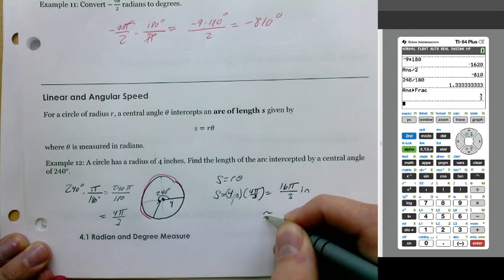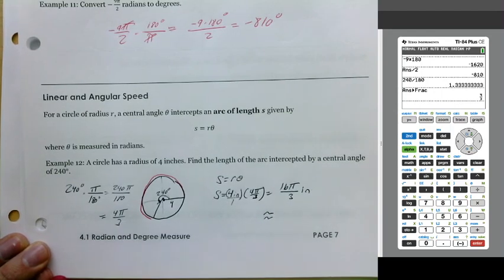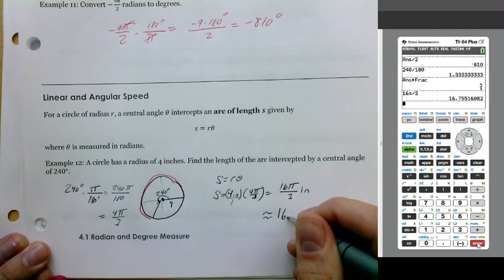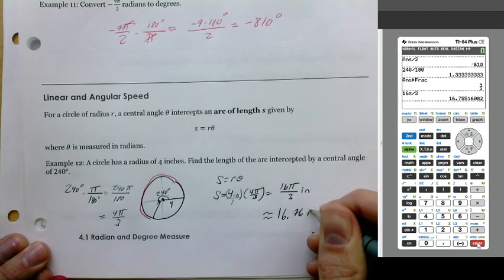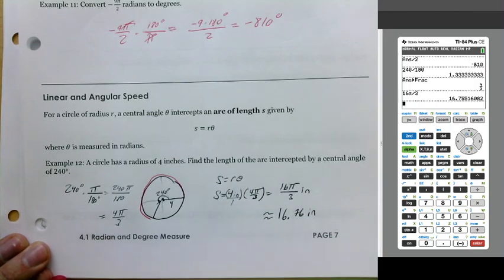And typically in a word problem, we're going to round that answer. So what do we get? 16 pi divided by 3. We find the arc length is about 16.76 inches. Okay, let's move on. Almost done.